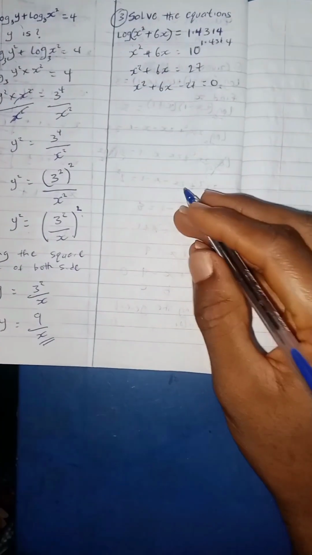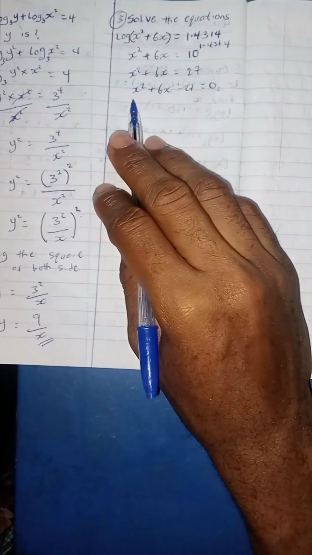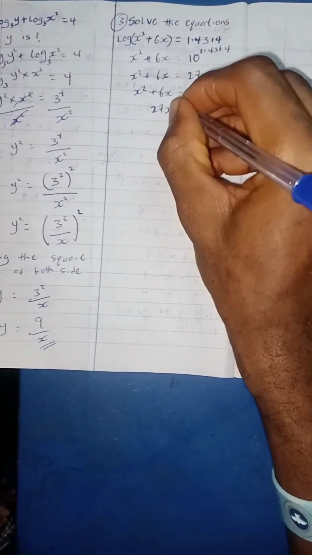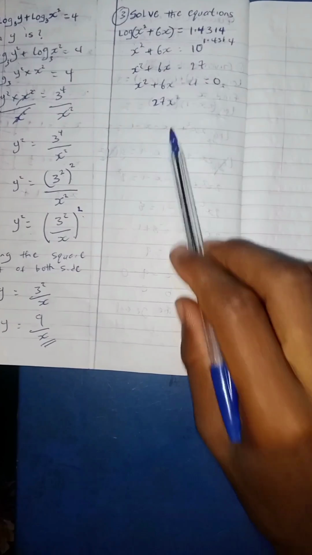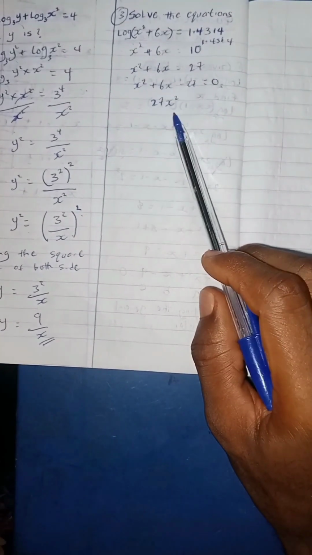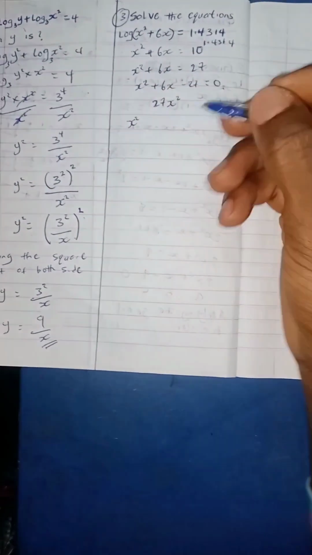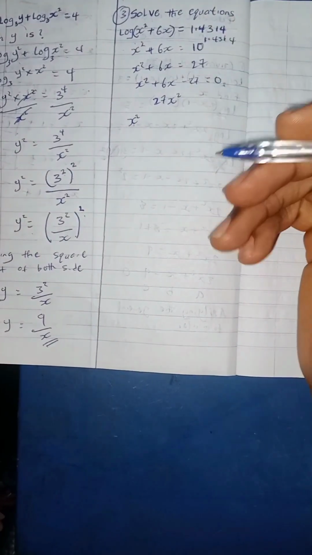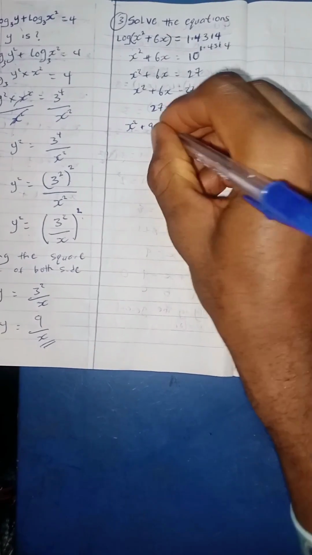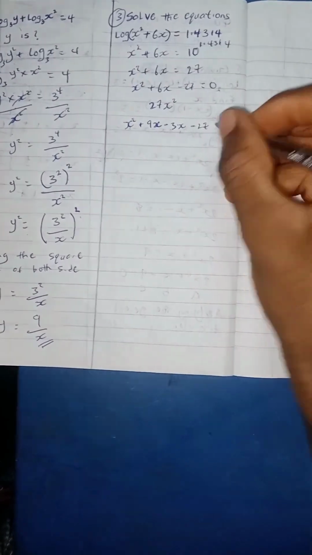Okay, so instead of using the general formula method, let's use the normal method for solving trinomial equations. So this 27 times x squared, that's 27x squared. So you look for two numbers that when you multiply them together, it will give you 27x squared, but when you subtract or add them, it will give you 6x. And obviously, it should be 9 times 3. 9 times 3 will give us 27, and 9 minus 3 will give us 6. So we're having x squared plus 9x minus 3x minus 27 equals to 0.